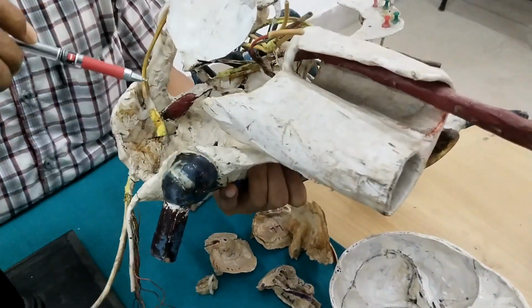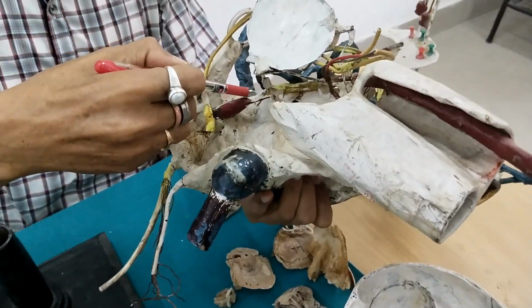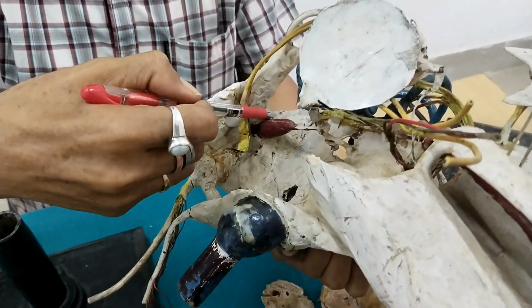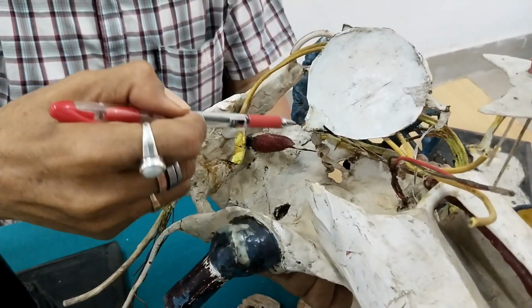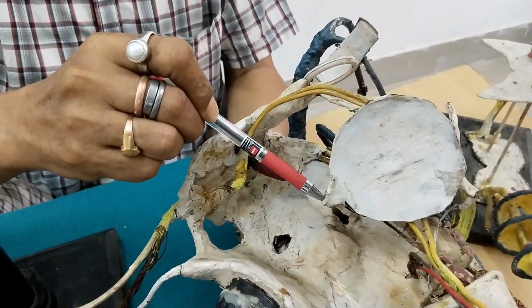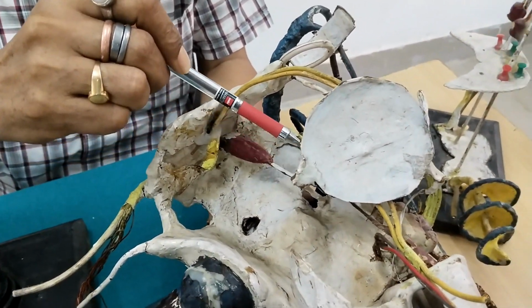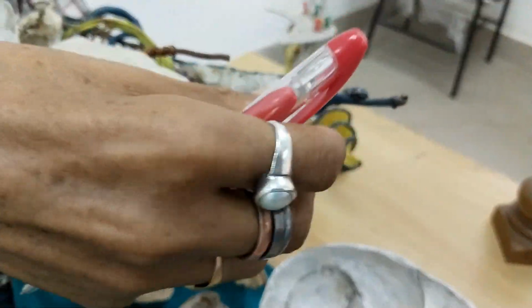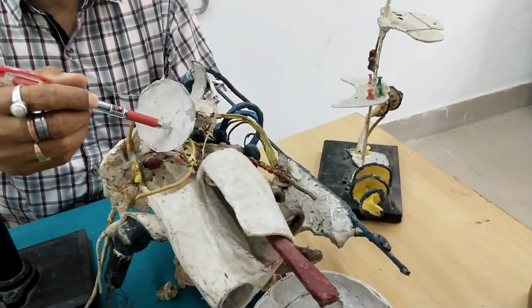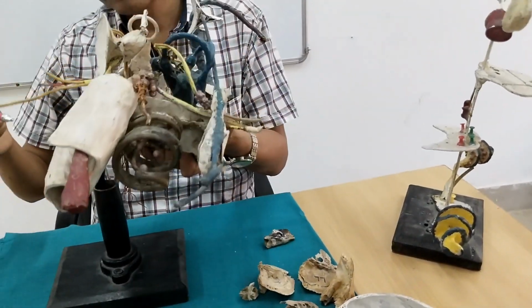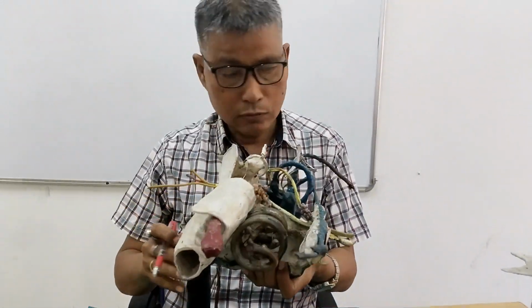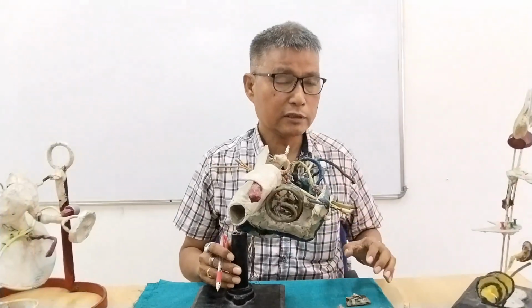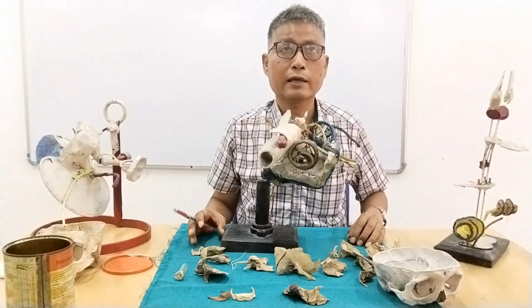This is the stapedius muscle in the posterior wall of the middle ear. The stapedius muscle is attached to the neck of the stapes bone, and the tensor tympani is attached to the tympanic membrane. So this is about the middle ear.